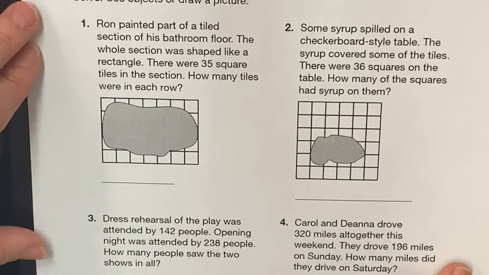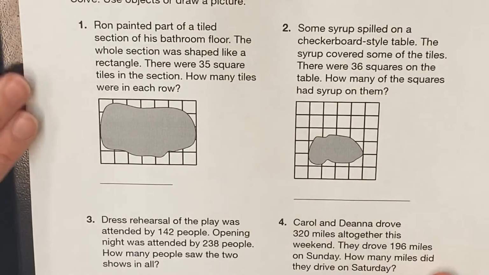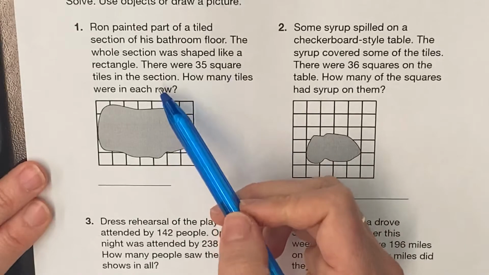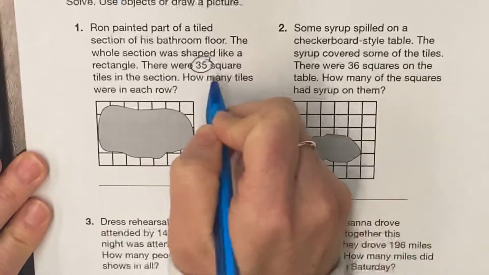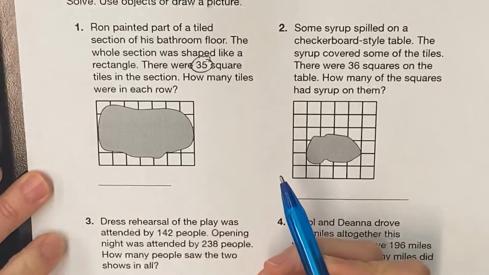Number 1. Ron painted part of a tiled section of his bathroom floor. The whole section was shaped like a rectangle. There were 35 square tiles in the section. How many tiles were in each row?